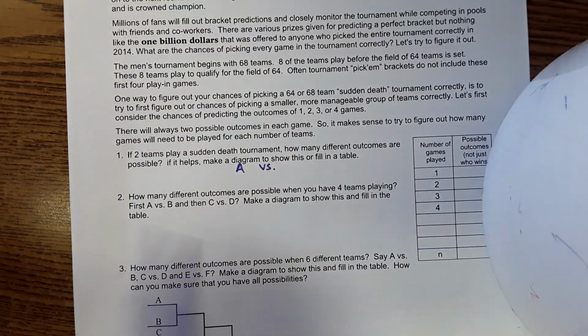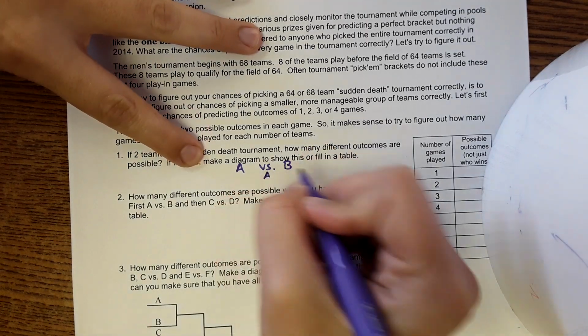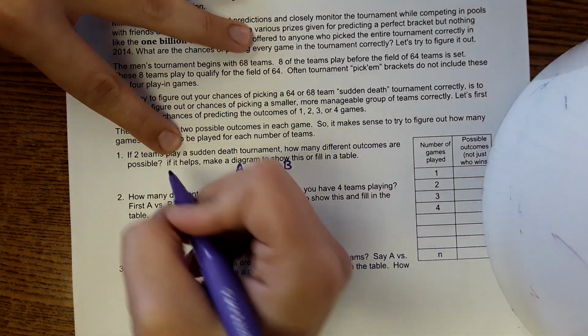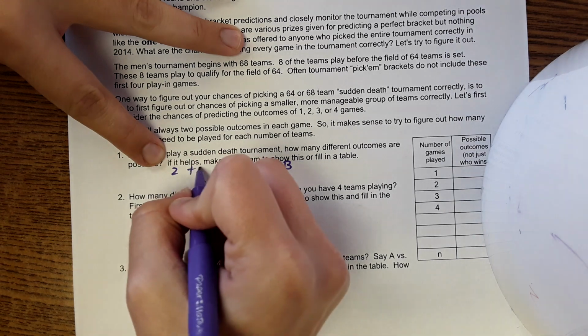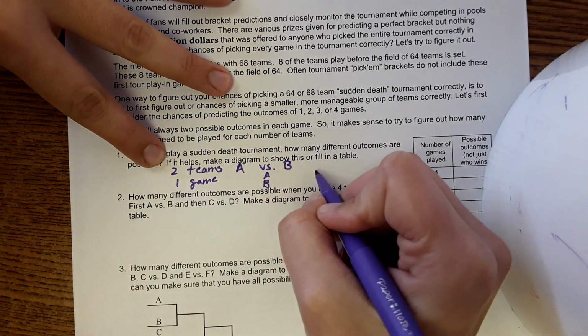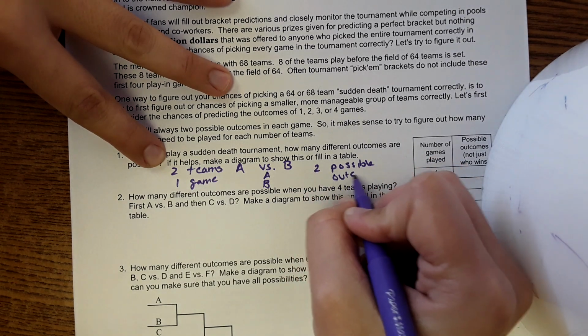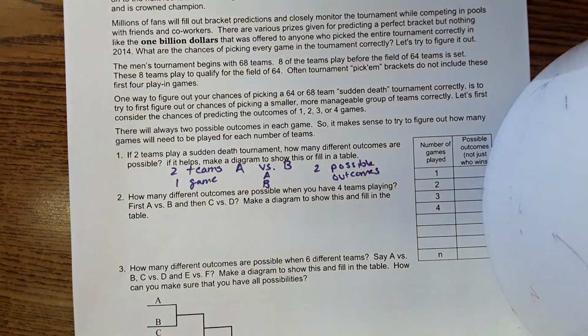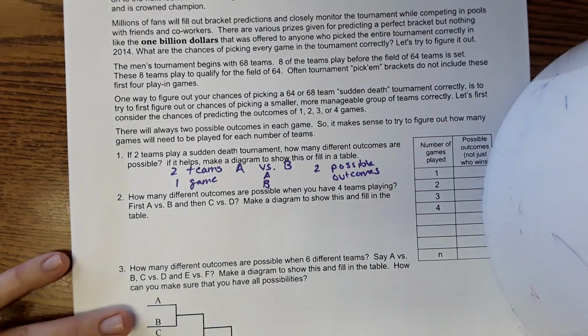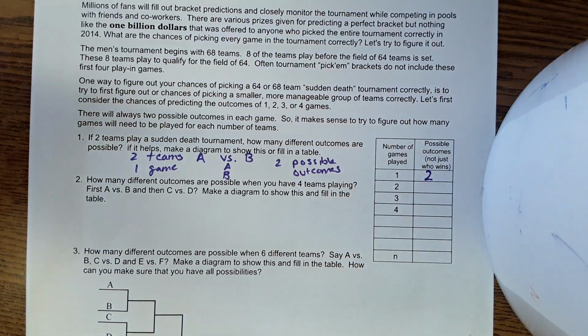Okay, so if you had Team A versus Team B, how many possible outcomes? Well, either Team A would win or Team B would win. So if there's two teams, there would be one game, and then there would be two possible outcomes. Okay, and then as we come up with these numbers, we'll just fill them in the chart, and then we can look at patterns with the numbers.